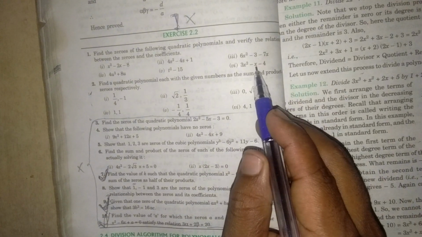Now our sixth question, you can see here, our sixth question is 3x square minus x minus 4. Okay, 3x square minus x minus 4.